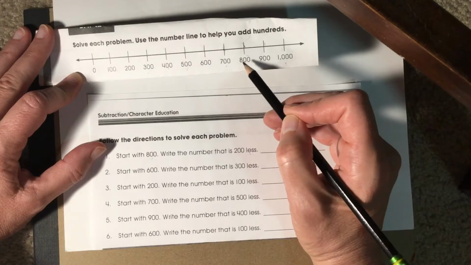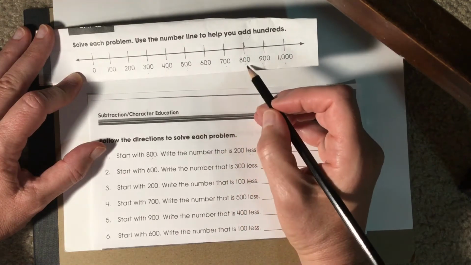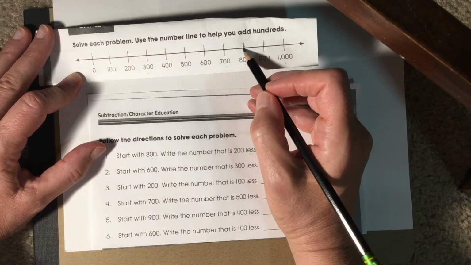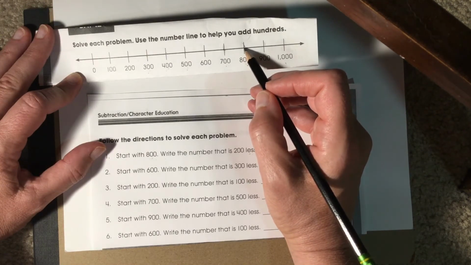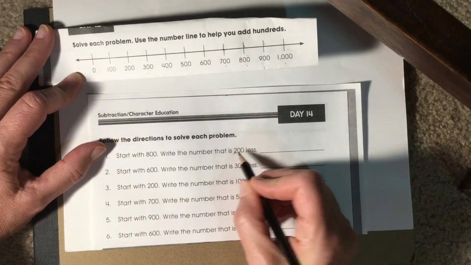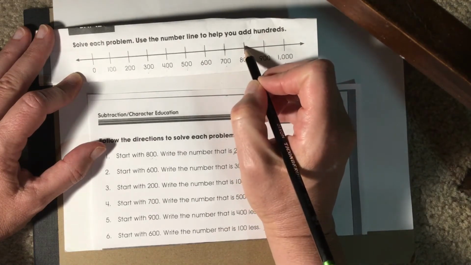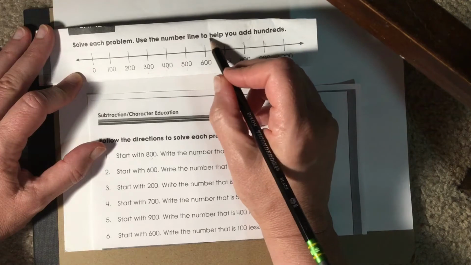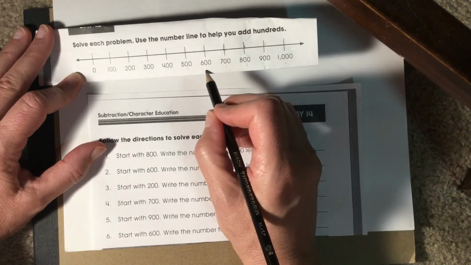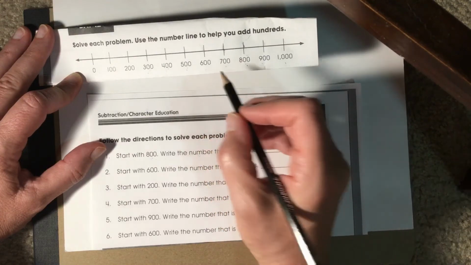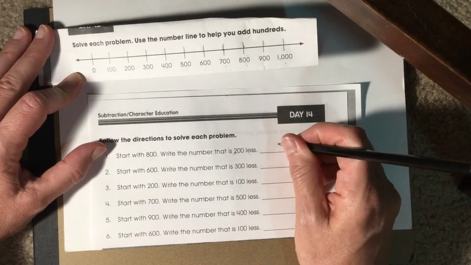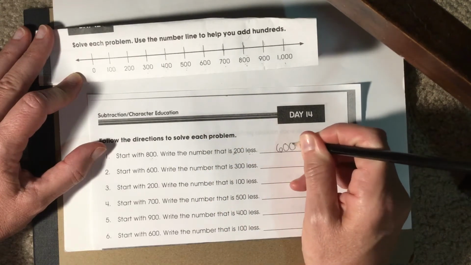So we're going to go this way. 200 less means we're going to move or jump 2 times for 200. Ready? 1, 2. What's our answer? 600. That's great.